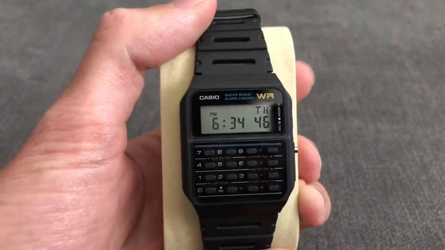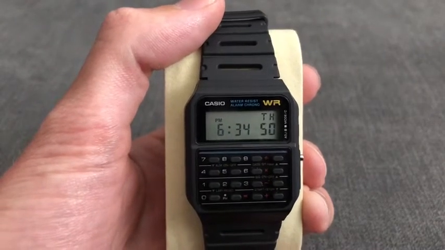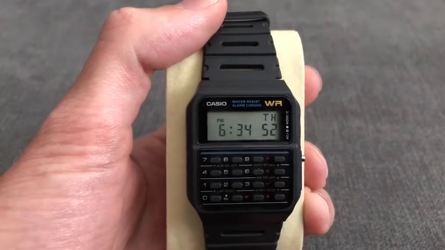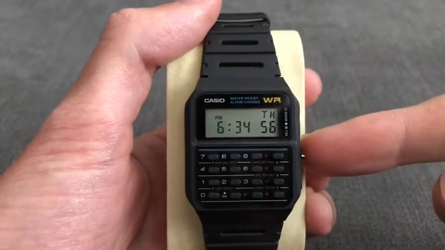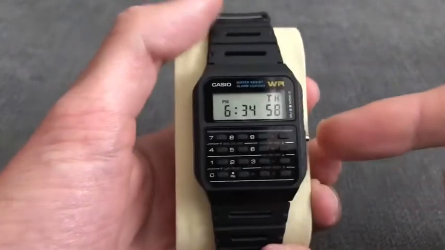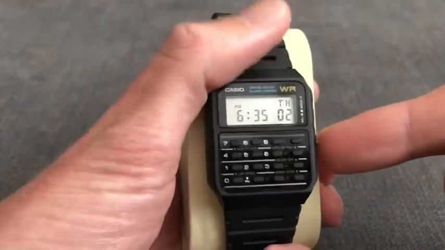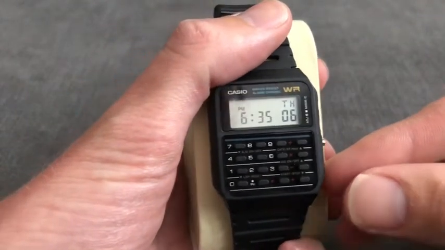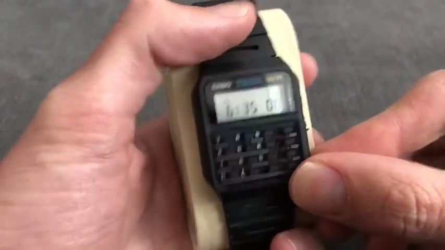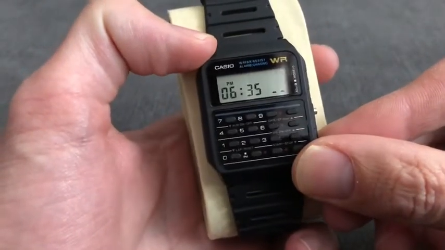The next thing we're going to talk about is how to set the time, in terms of AM, PM and 24-hour in particular. Up here we've got the A button and the B button. The A button takes you through the different modes in the watch, and the B button from the home time screen is what we're going to press first to enter the time setting mode. As you can see, it's now blinking.